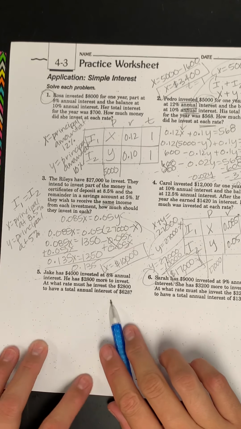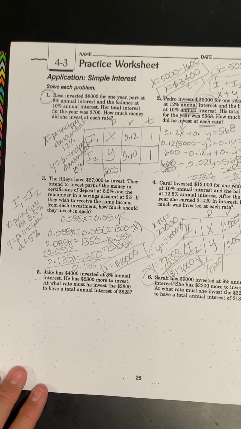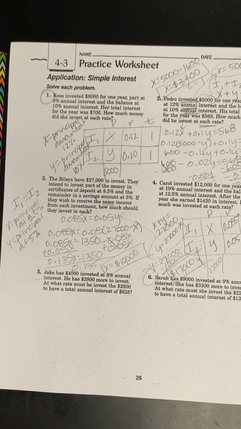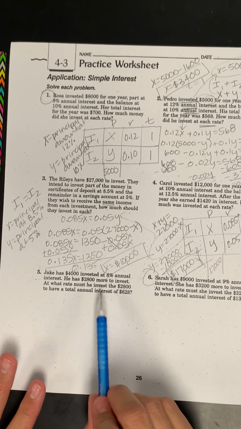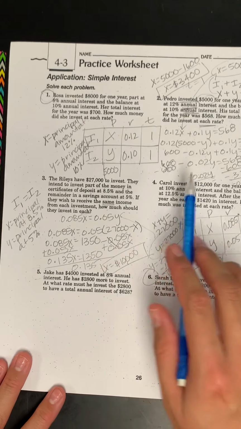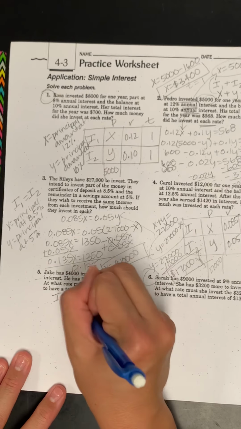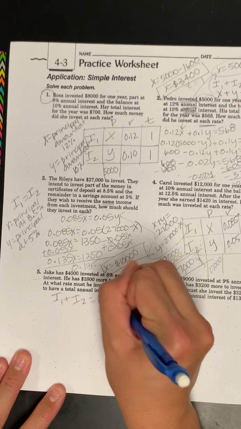Okay. And then number 5 is very similar to number 6. Jake has $4,000 invested at 8% annual interest. He has $2,800 more to invest. At what rate must he invest the $2,800 to have a total annual interest of $628? For this one, you're going to do the same kind of problem as number 2: I1 plus I2 equals 628.